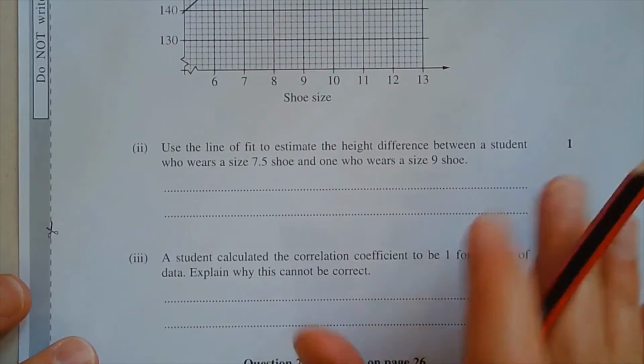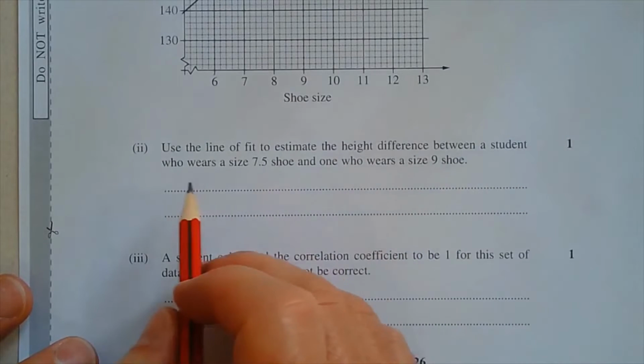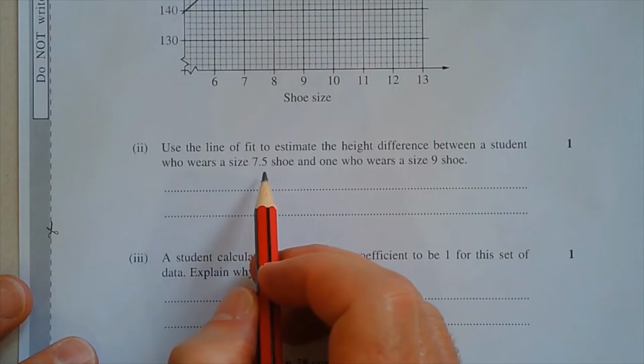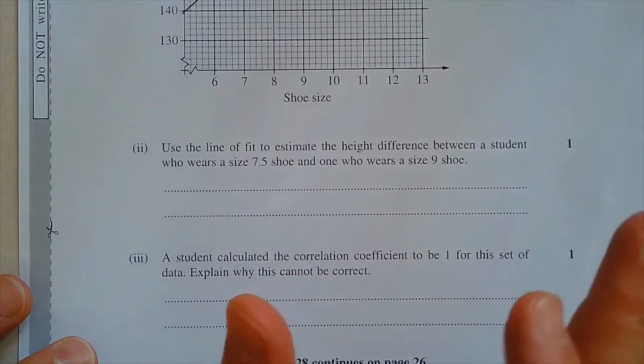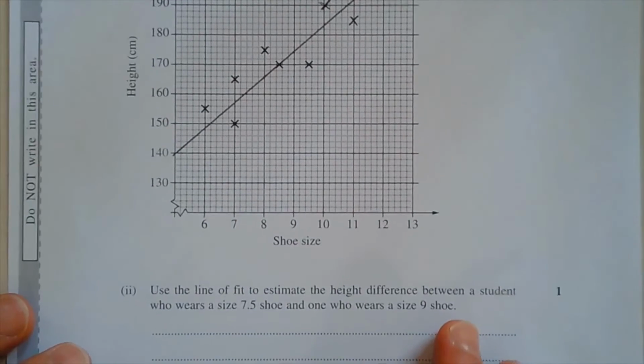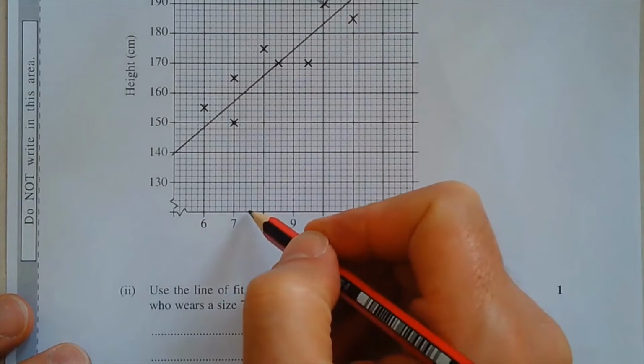Let's have a look at part 2. Use the line of fit to estimate the height difference between a student who wears a size 7.5 shoe and one who wears a size 9 shoe. So now we no longer use the points, we use the line. A 7.5 shoe is just here.